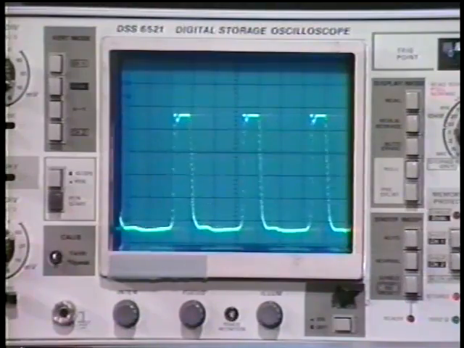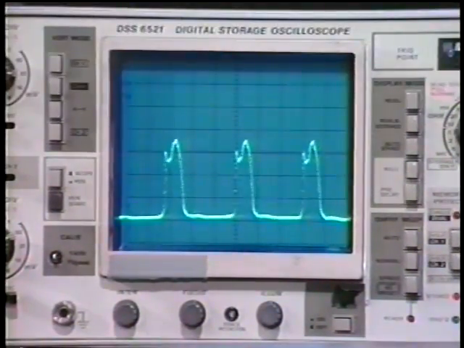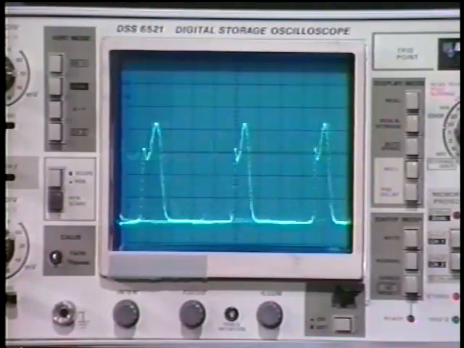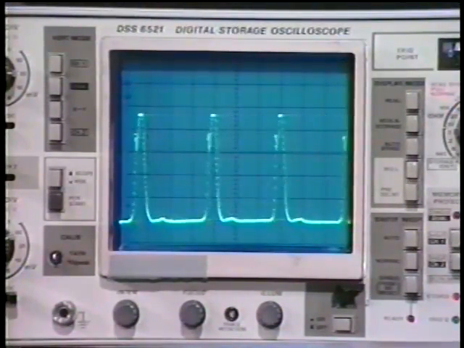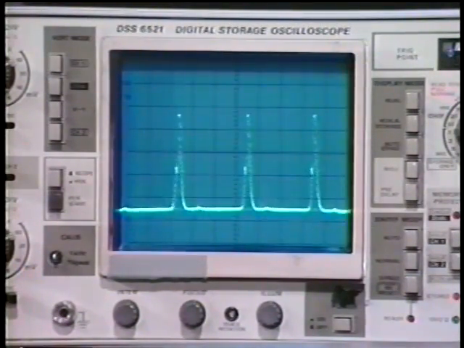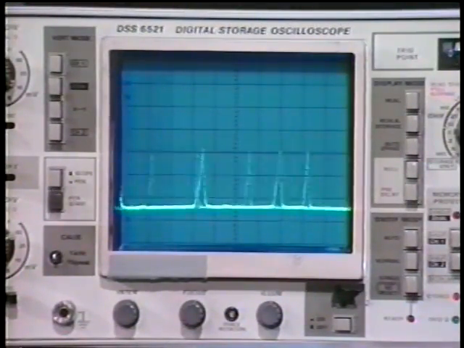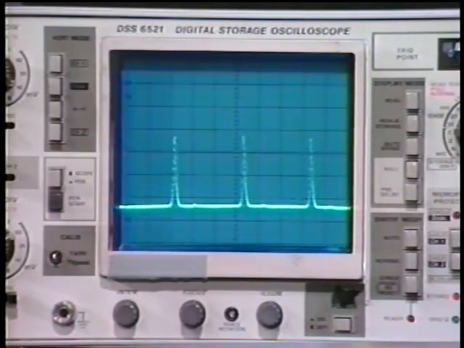As I get closer and closer to confocal, they're really blending into each other, and they're getting very big. I have to reduce the sensitivity. Then as I approach the confocal, again it's saturating, so let me just do one more adjustment. And here we are. We see that we get only one resonance.